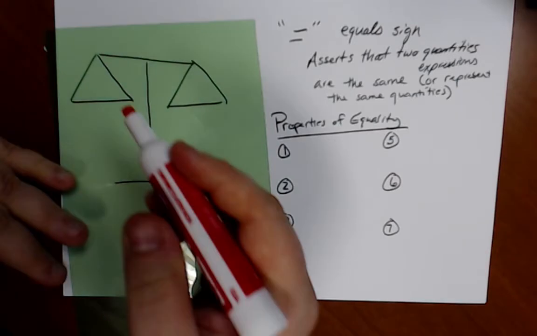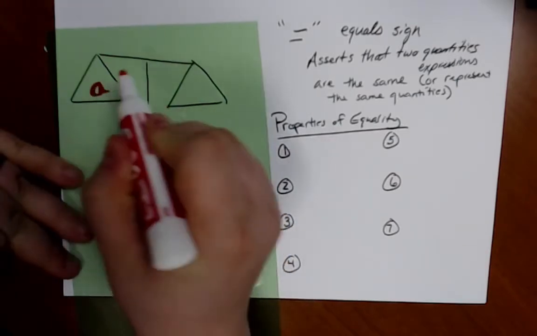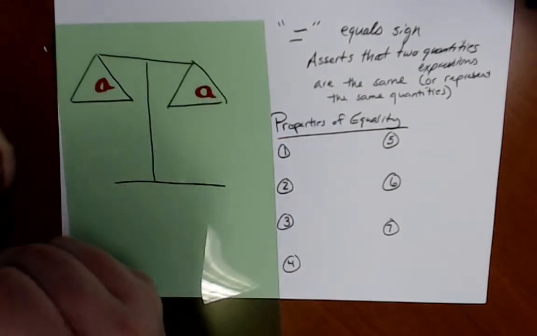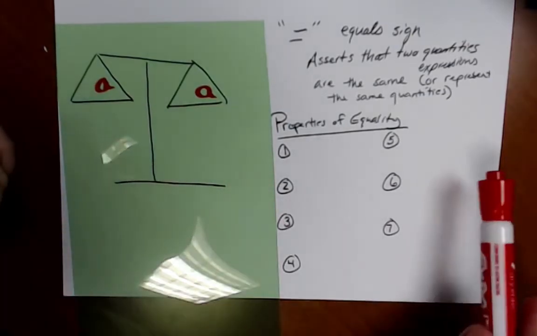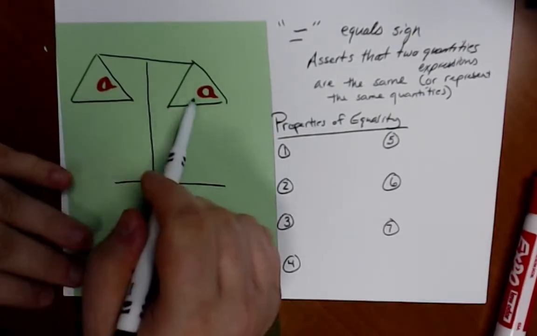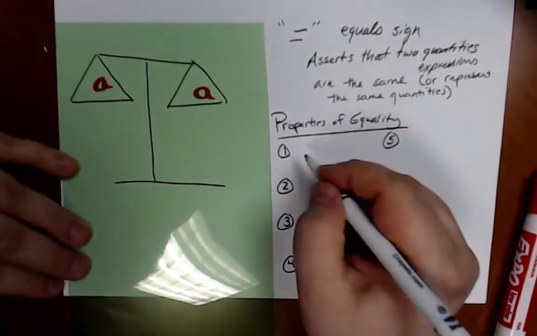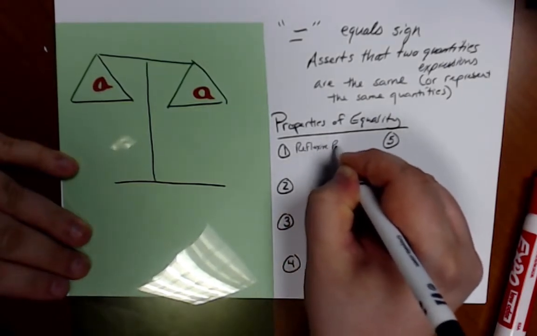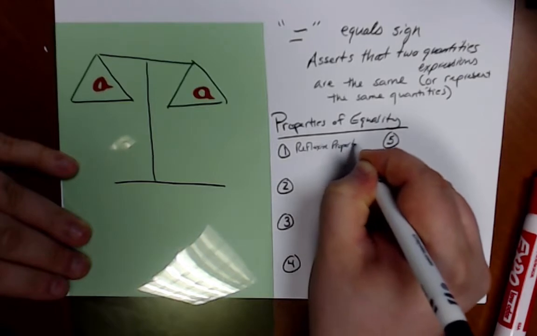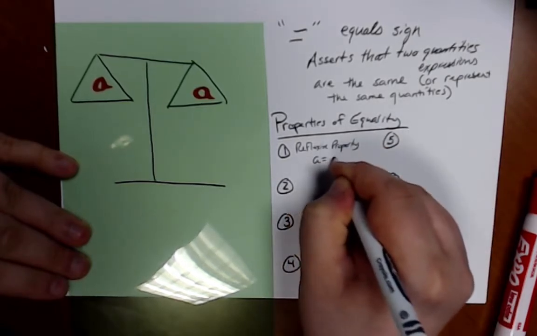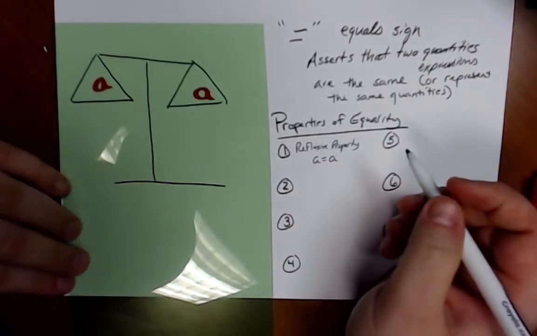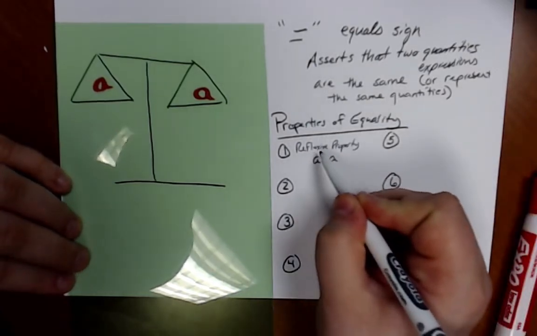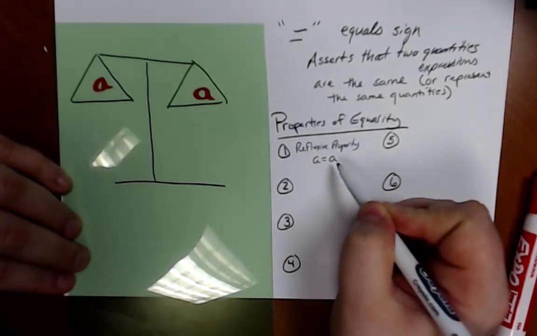So the first property, and maybe this seems rather obvious, something is equal to itself. So in this case, A is equal to A. And this is called the reflexive property. A is equal to itself. So equality is reflexive. Something equals itself.